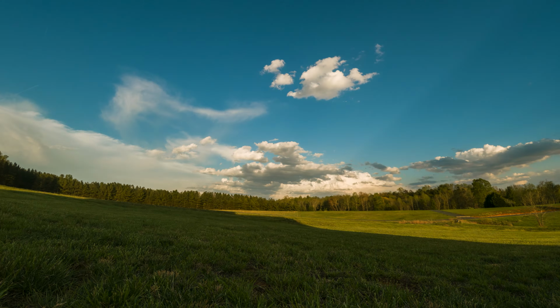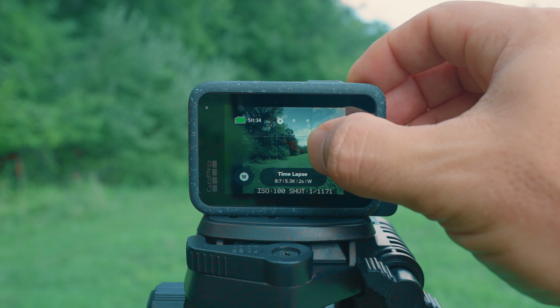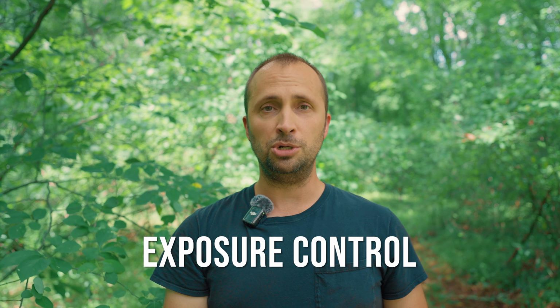There is one thing you can do in your GoPro to instantly get better time lapses. Whether you're filming in time-lapse video mode or photo mode, using this one feature will dramatically improve your time-lapse quality, as long as you use it correctly, of course. This one feature you'll want to use is known as exposure control.